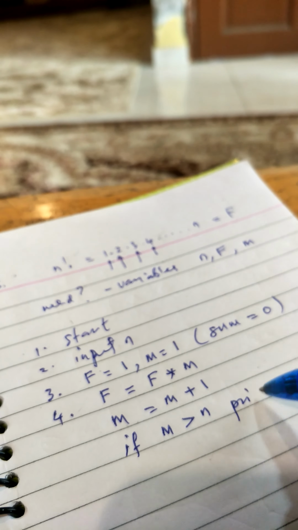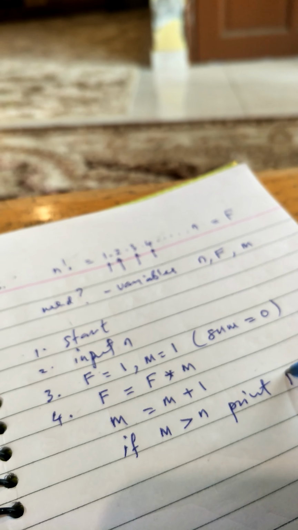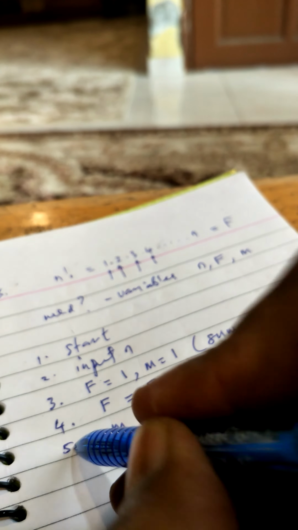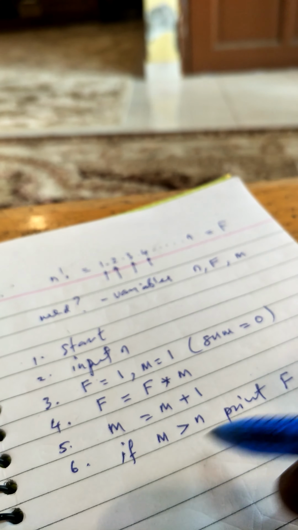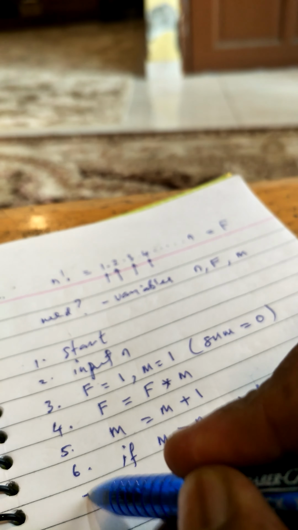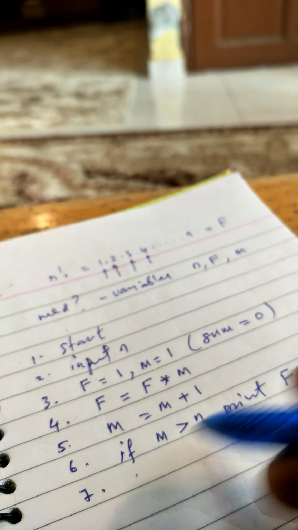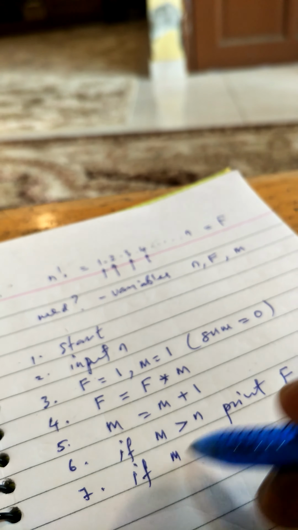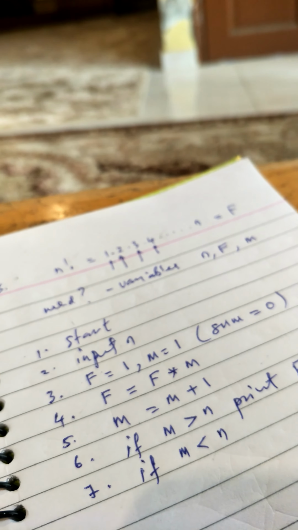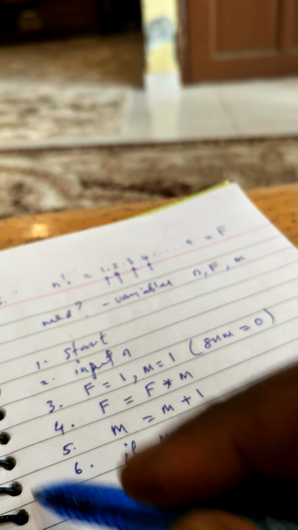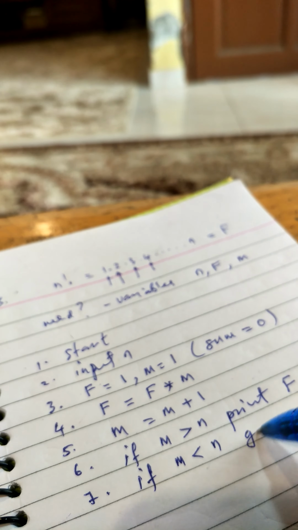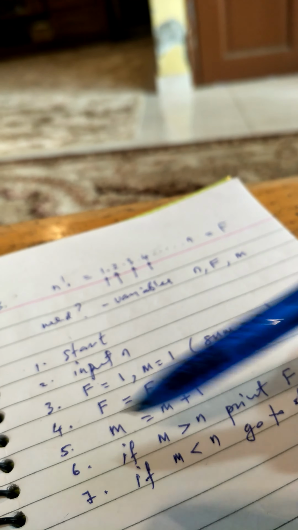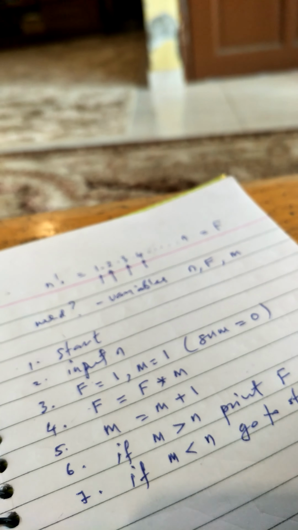Then we print f. So this is 1, 2, 3, 4, 5, 6, and 7. If not, if m is less than n, we repeat the loop. Go to step 4.